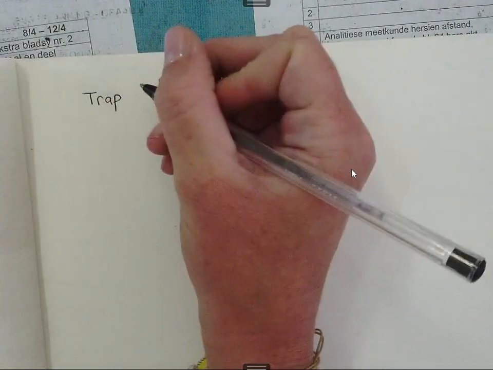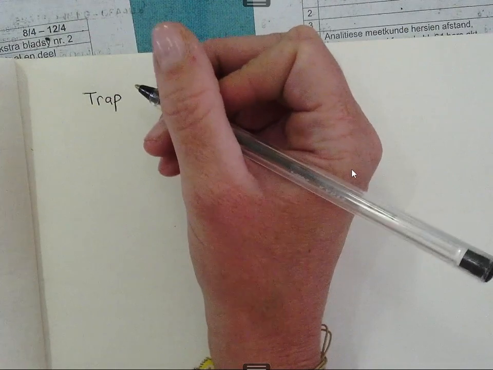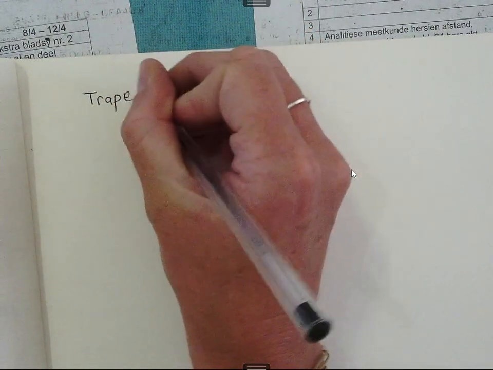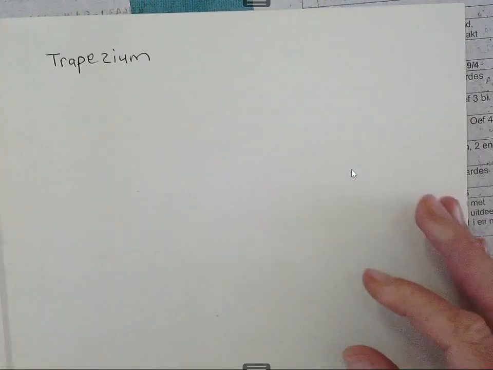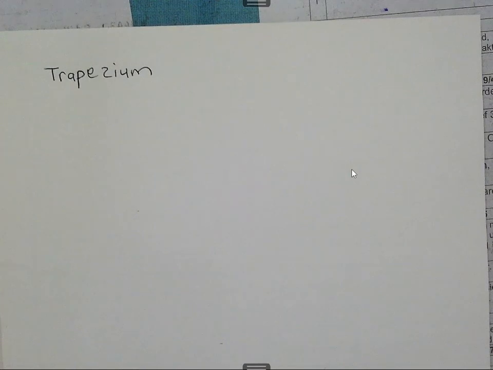I think the trapezium, is maybe a physiotherapist. Okay. Still in the medical profession, but not a doctor.